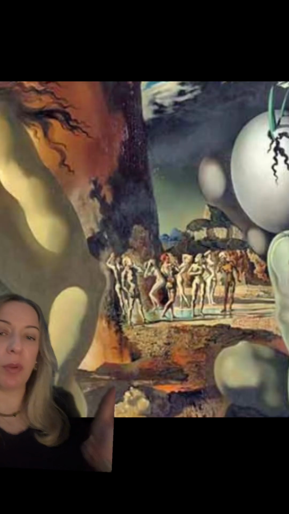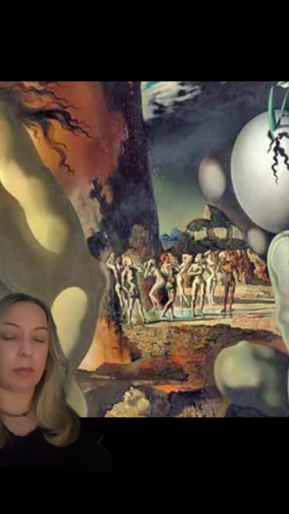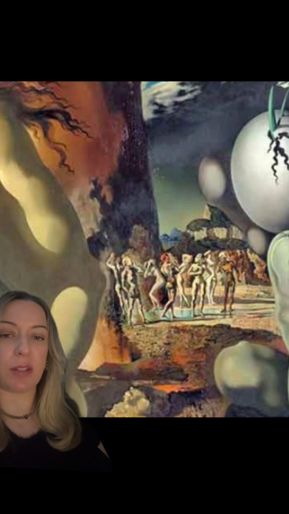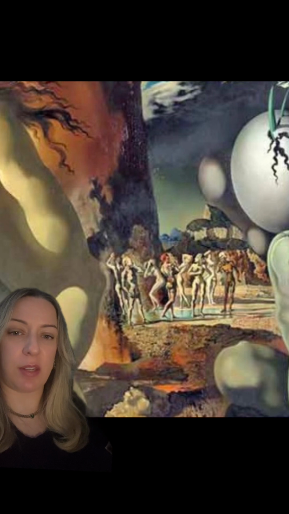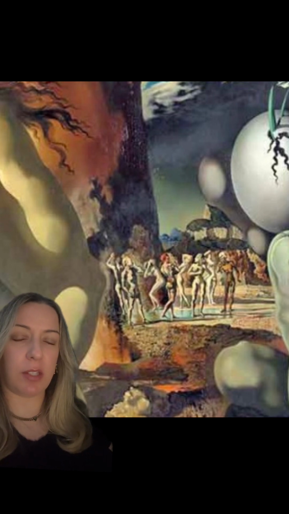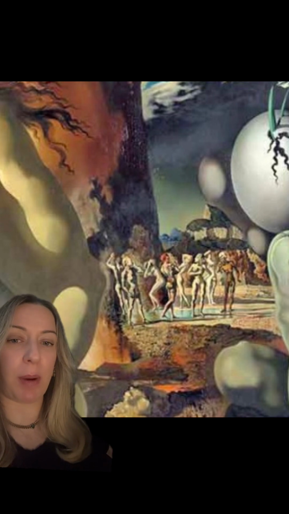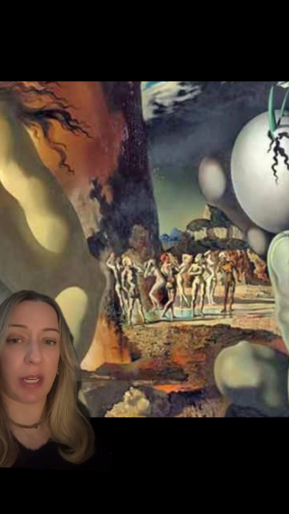Let's move on to the group of dancing figures, or rather a small cluster of nude figures. This represents the admirers of Narcissus. In mythology, he was constantly admired and pursued by others. The small group may represent the many figures who desired him.